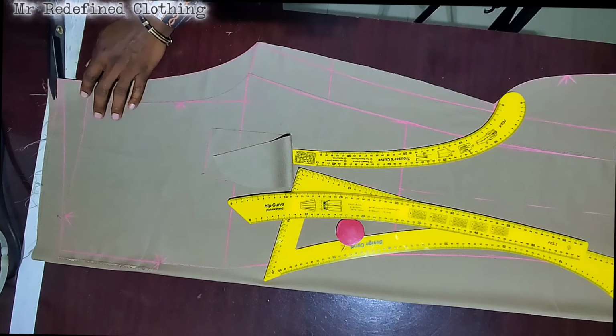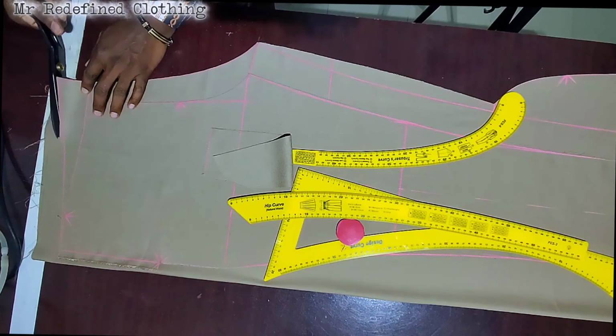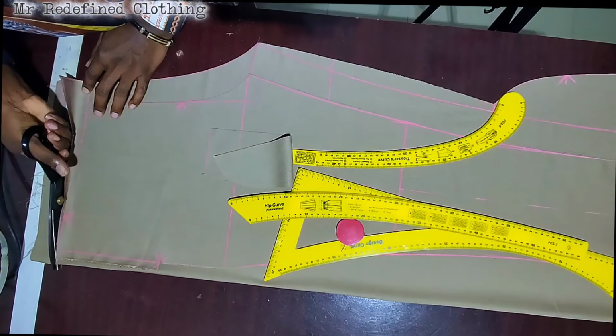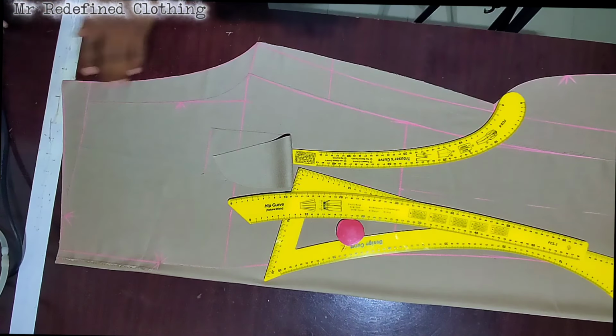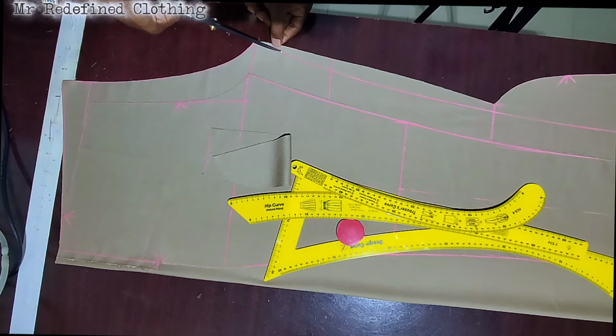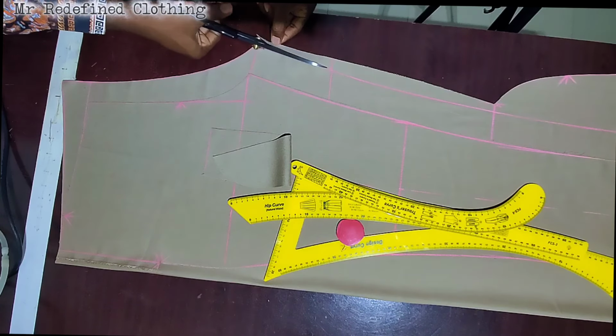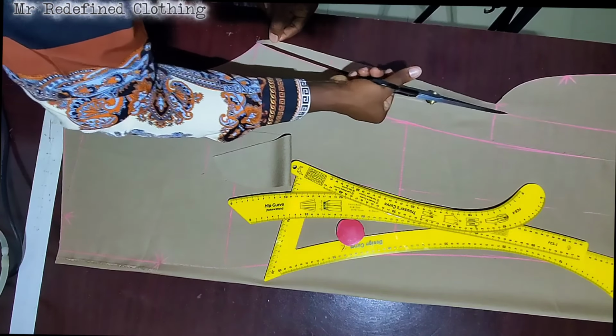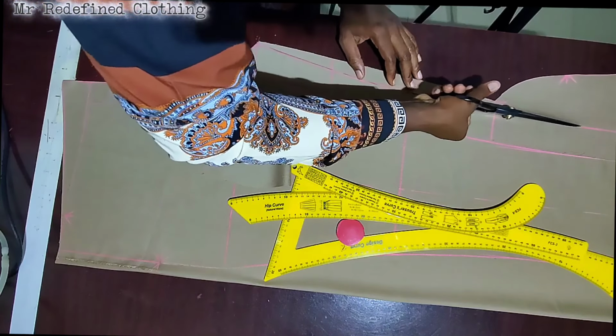So you cut from here. Cut from here. So you also cut out from here as well.